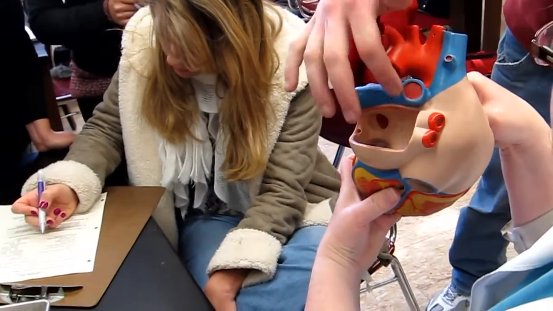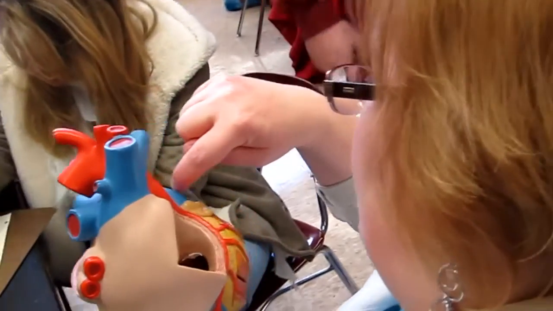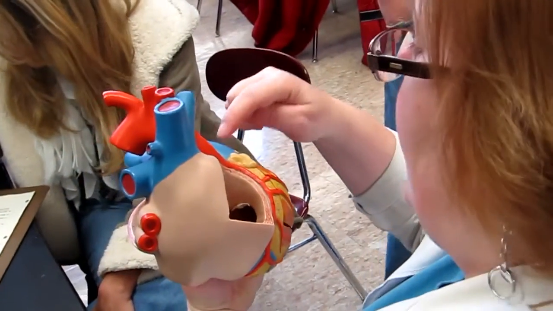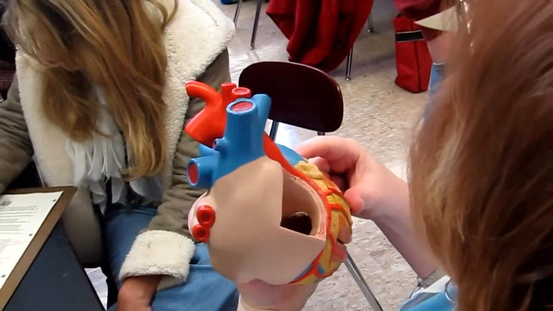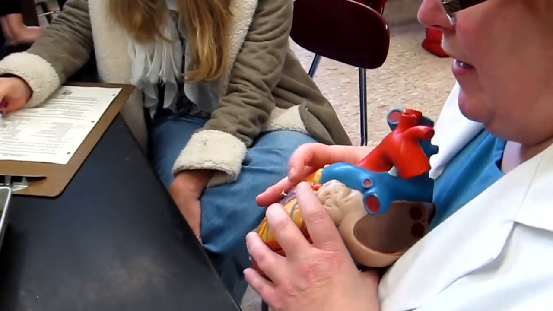Yeah, that comes in right from here. It's coming from the aorta and kind of sneaking through the back passageway here and ending up over here. Okay? And then it's going to split.